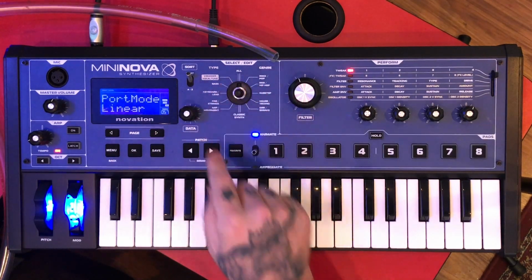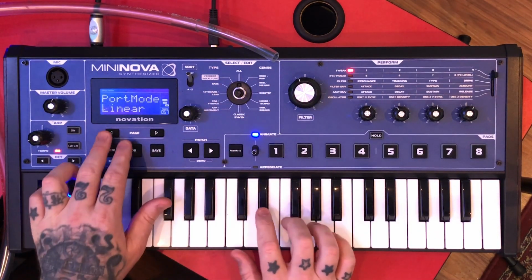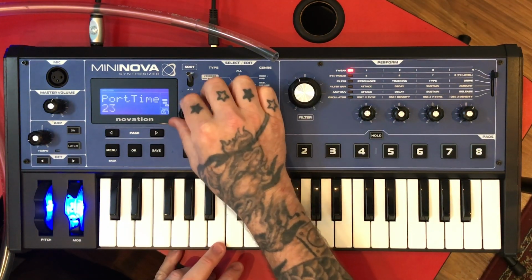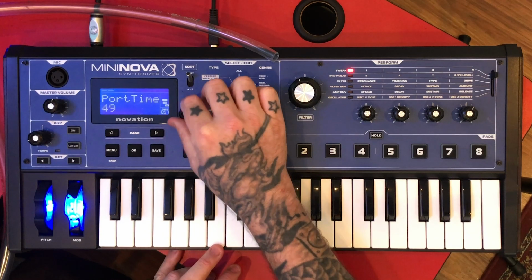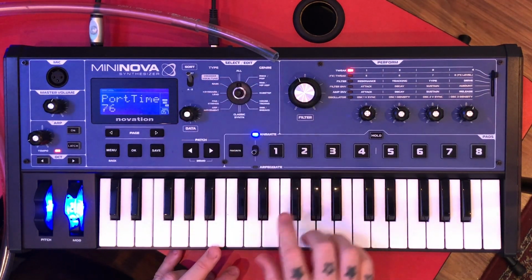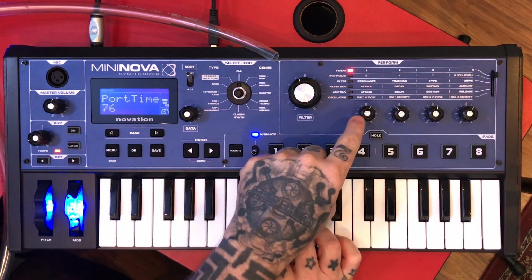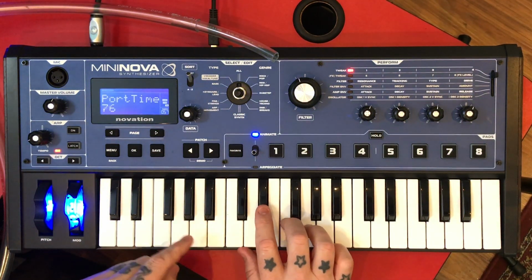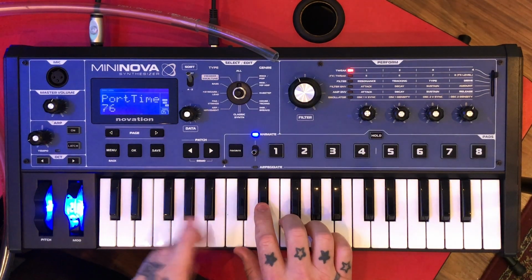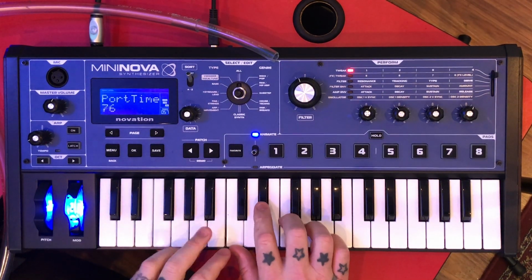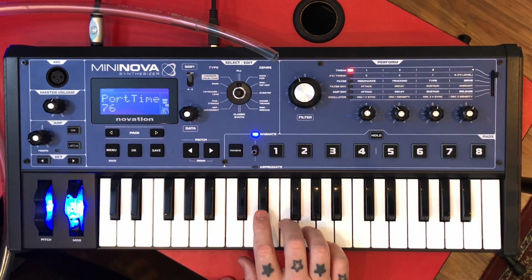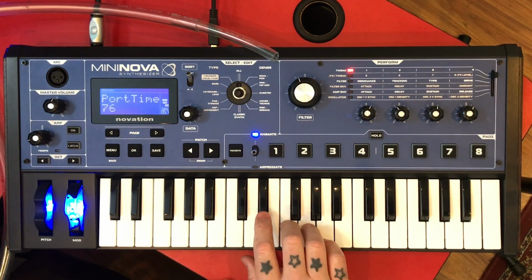Let's go back, arrow back to port mode. Put this on linear. And now arrow to the left again to port time. We're going to go about 76. And what this does is adds a little glide between the notes, which is kind of nice. And this will be adjustable also on one of our tweak knobs, because sometimes I like this real slow, gives it kind of a lazy feel, or you can turn it all the way off and get more of a fast playing robotic feel. But this is where I usually keep it set, 76. You hear it slide between the notes.